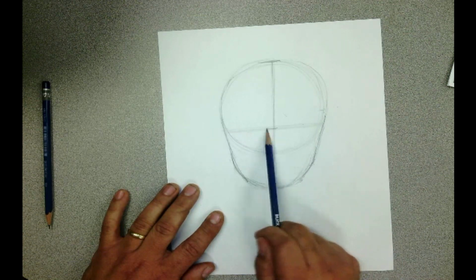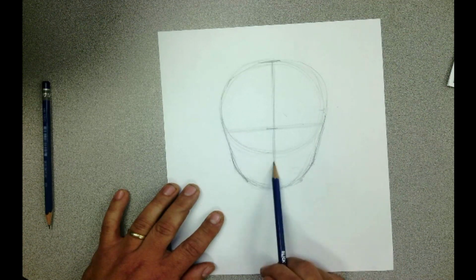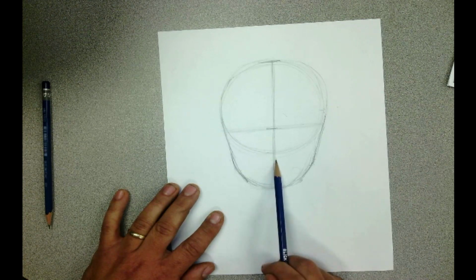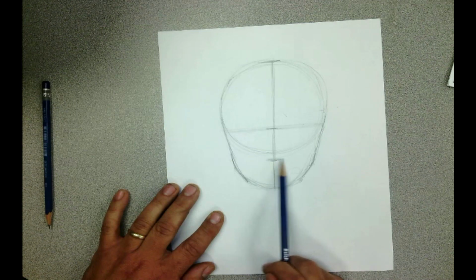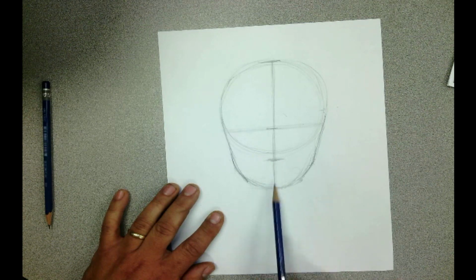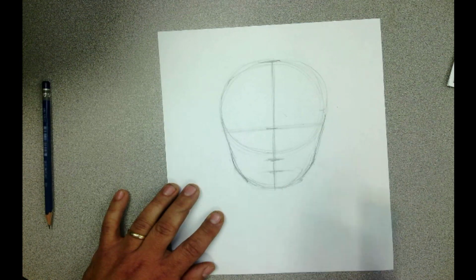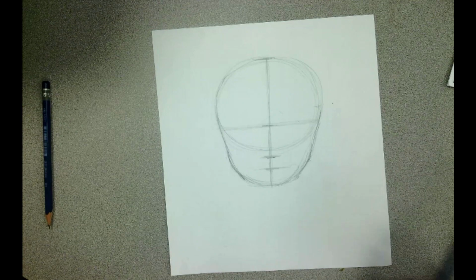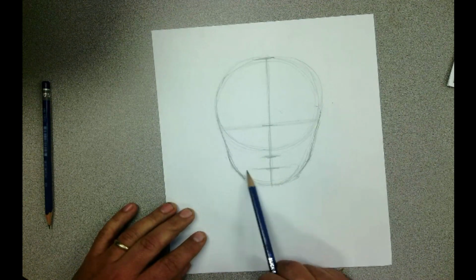If you go halfway from here to here, which is going to be just below that circular point, this is going to show the bottom of your nose. If you go halfway from here to here, and I'm talking the approximate halfway, that is going to show the center crease of the lips.